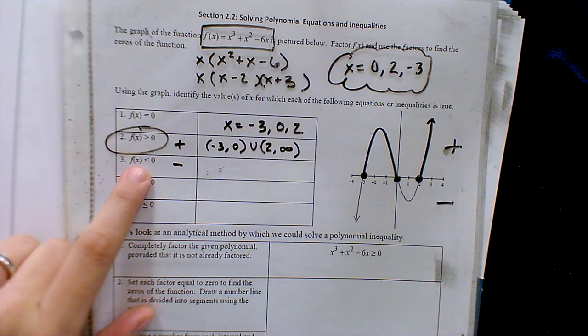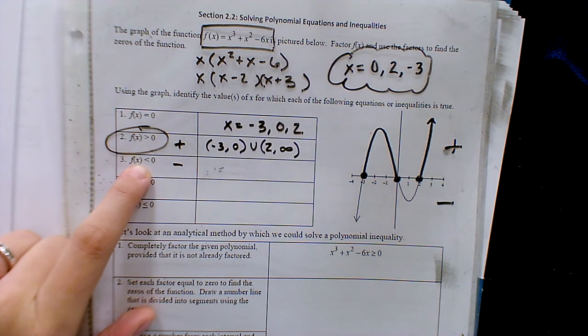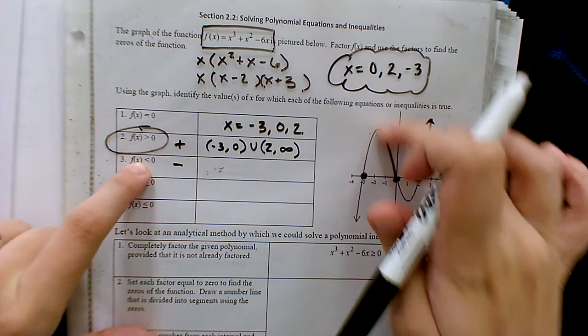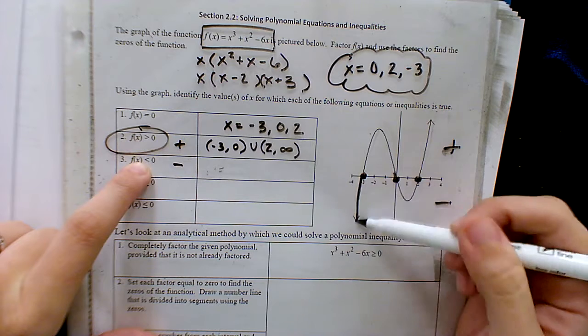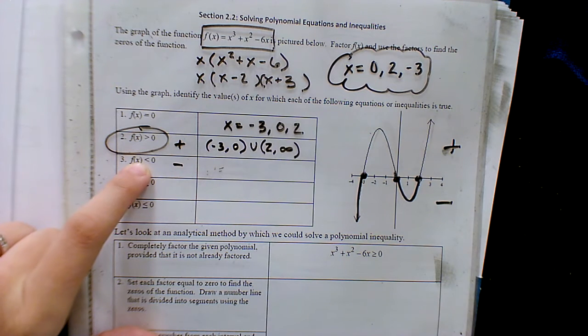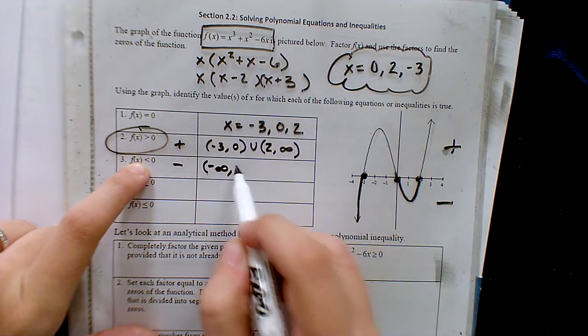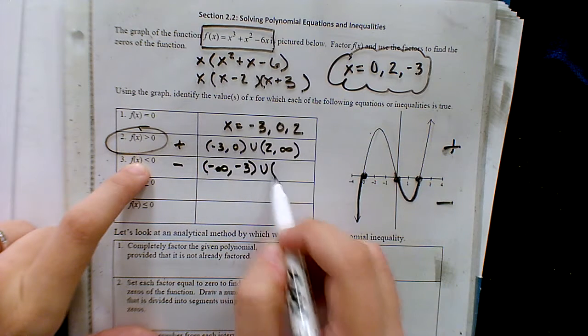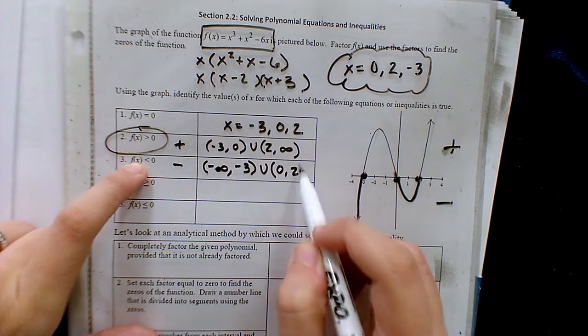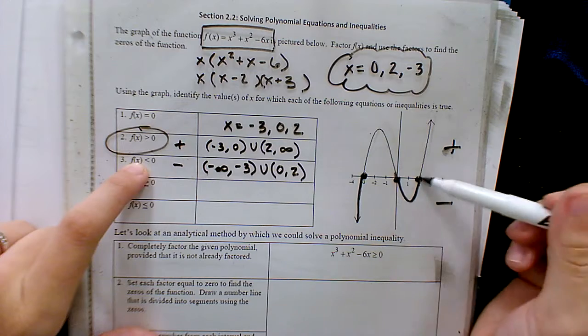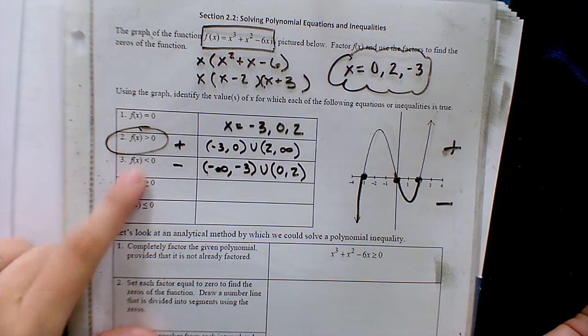Looks good. If we do the reverse analysis where we are below the x-axis, you can highlight those in with a pencil. Very similarly, we'll have negative infinity to -3 with a parenthesis, and then 0 to 2 with a parenthesis. We cannot include those values.